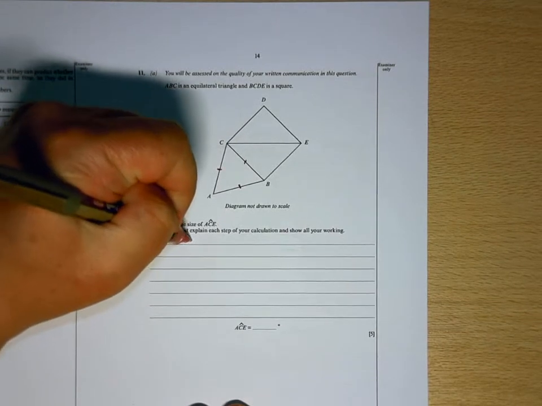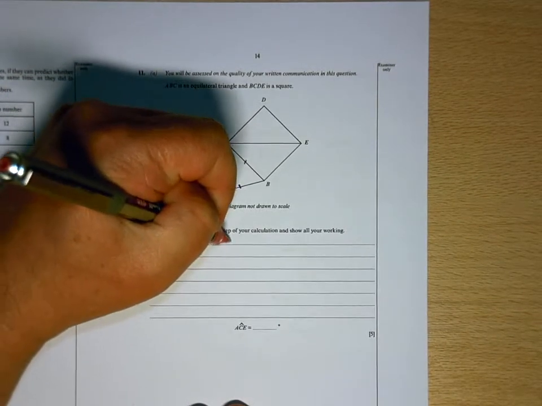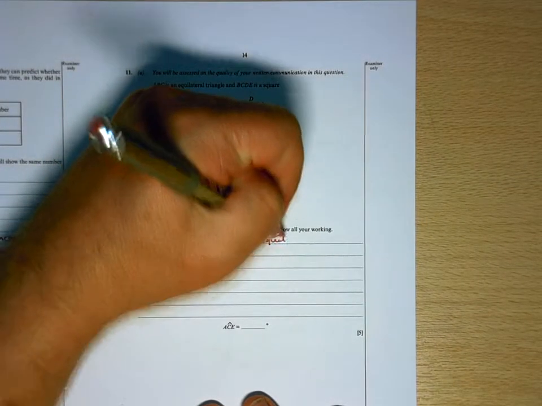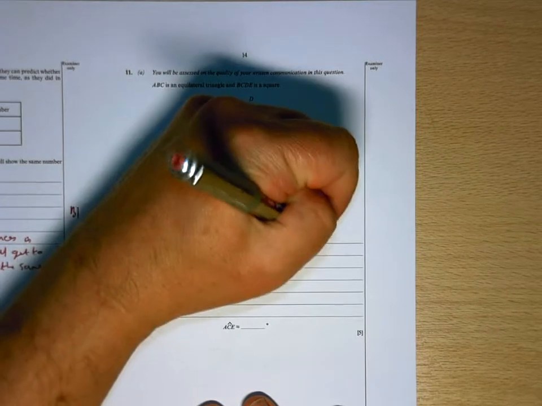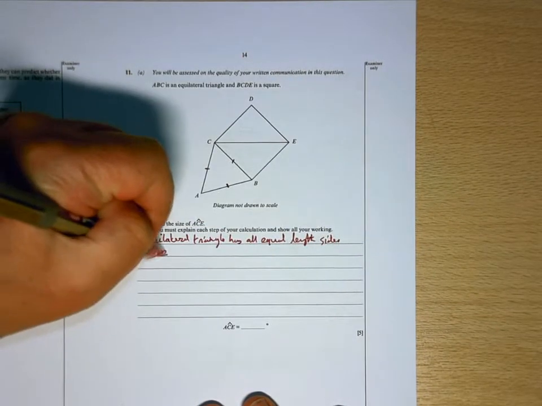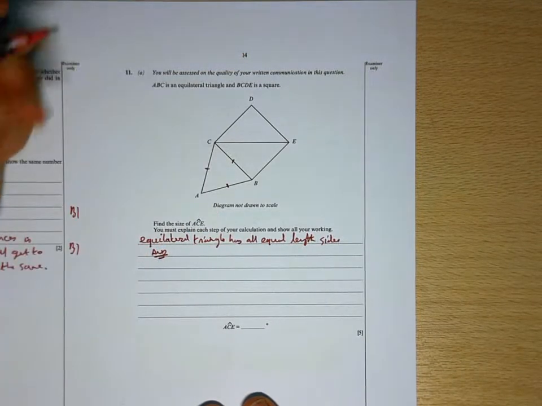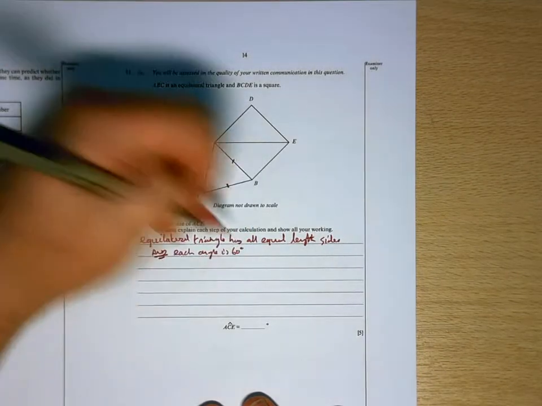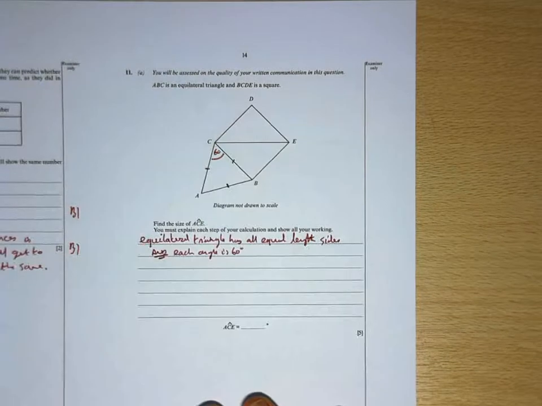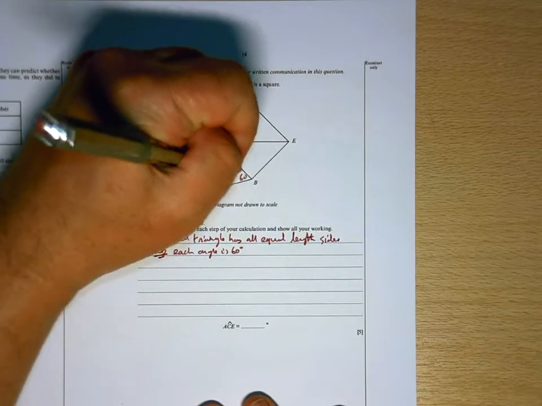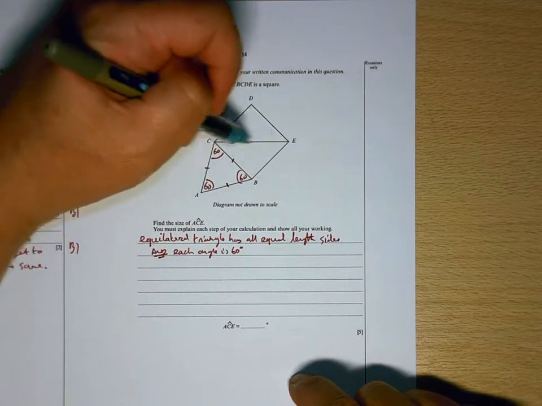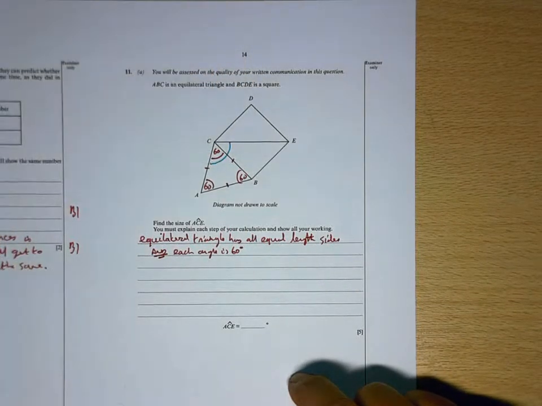Equilateral triangle has all equal length sides, and this is the important bit, each angle is 60 degrees. So I know that that bit and that are 60. Now, the angle that I need to work out here is ACE. It's all of that.